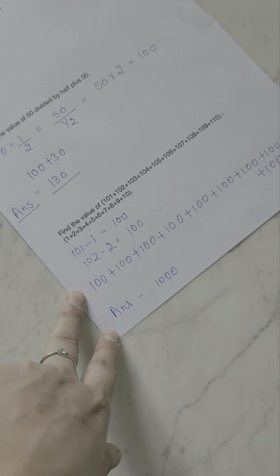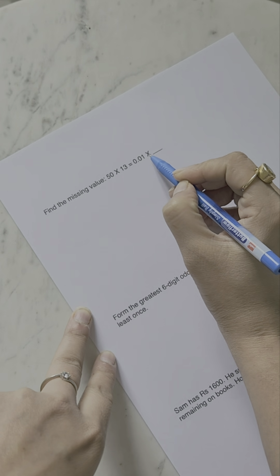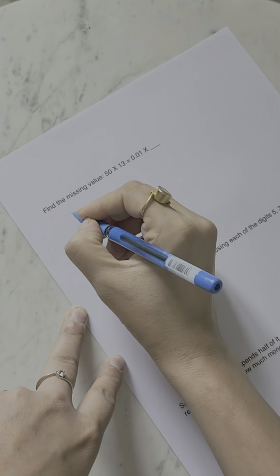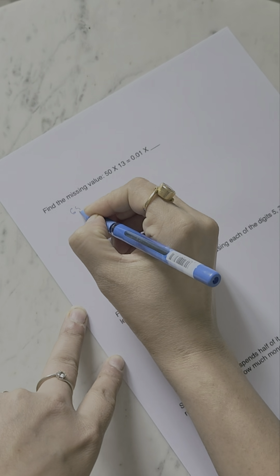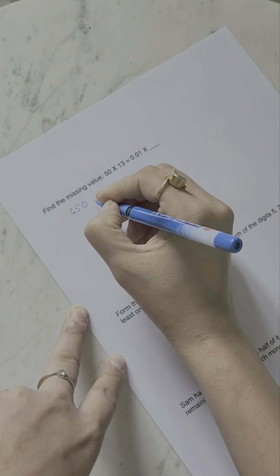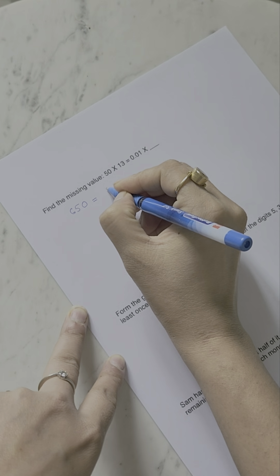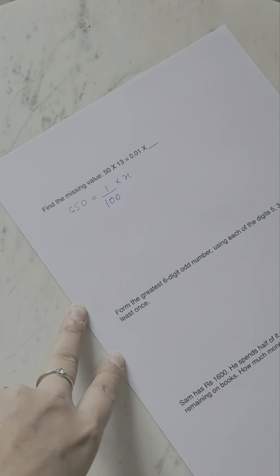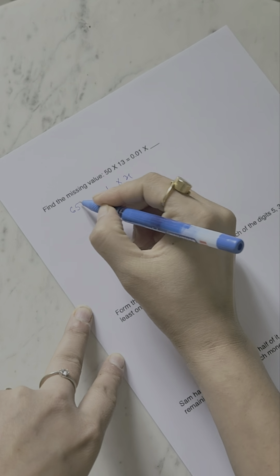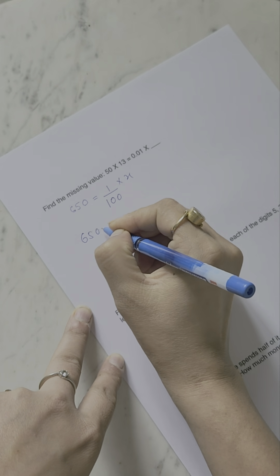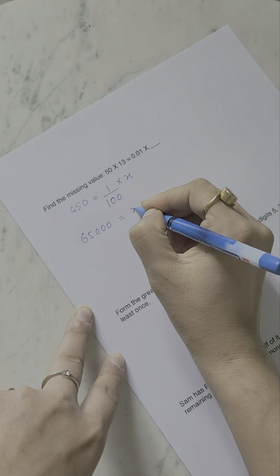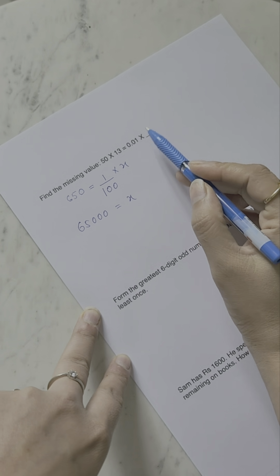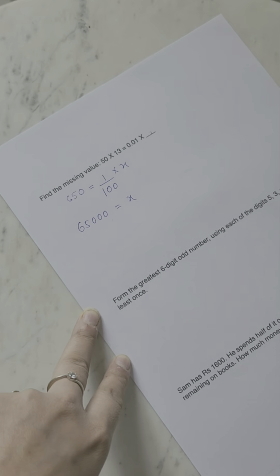Find the missing value. 50 multiplied by 13 is equal to 0.01 multiplied by what? Let's find out. 50 multiplied by 13, 5 13s are 65, adding 0, that's 650, is equal to, let's convert this, 1 by 100 multiplied by x. Cross multiply, 65,000 is the value of x. So the missing value is 65,000.